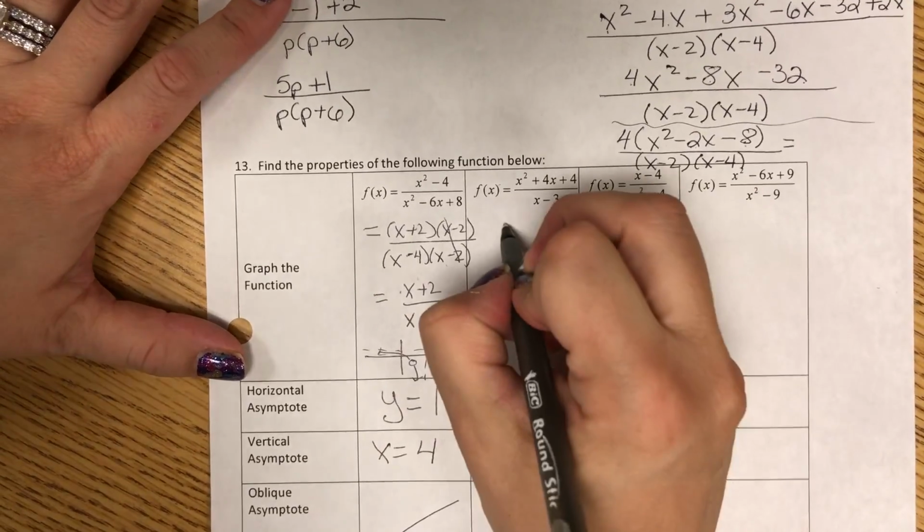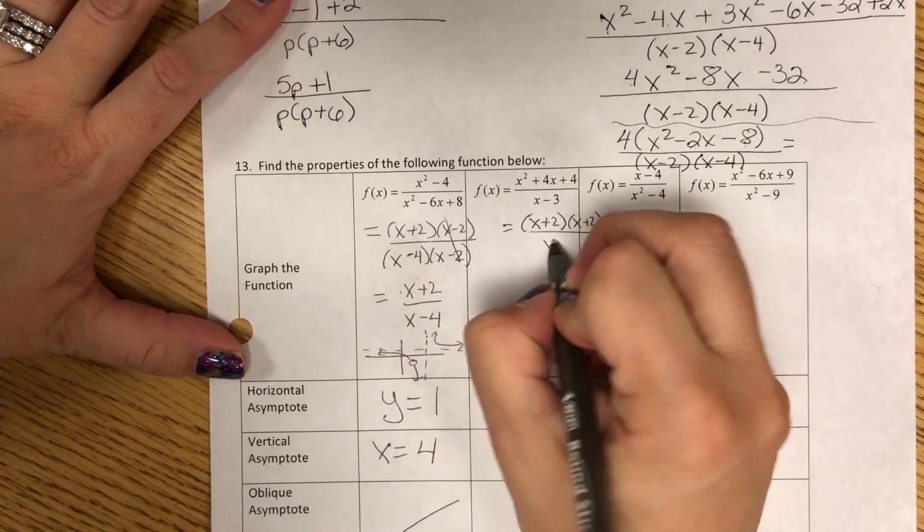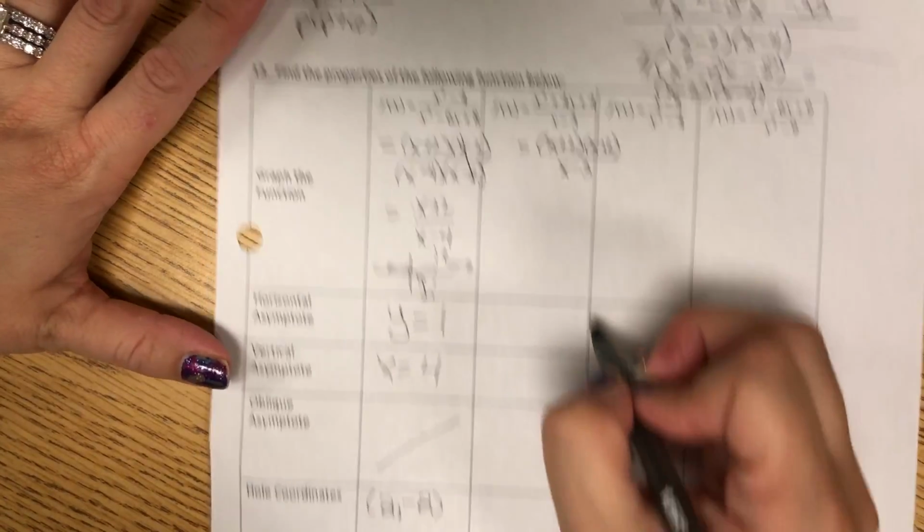All right, next one. Let's factor. We get x plus 2 times x plus 2 over x minus 3. No holes.